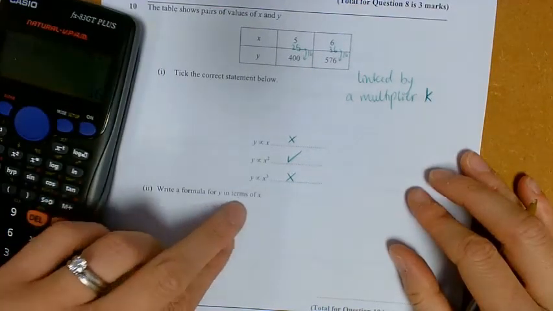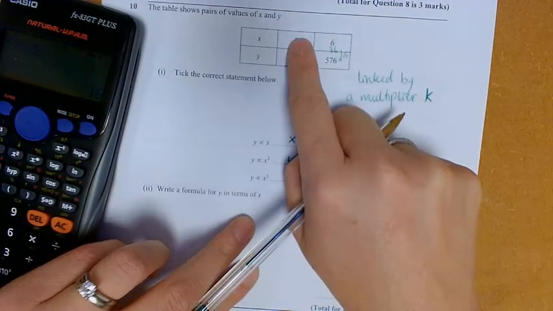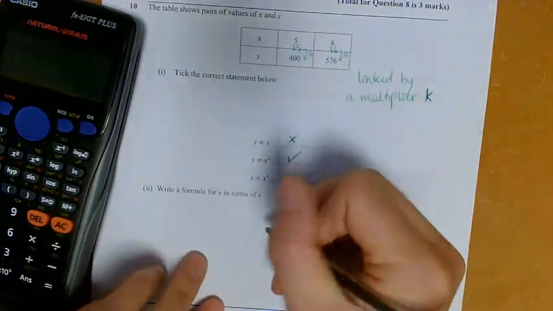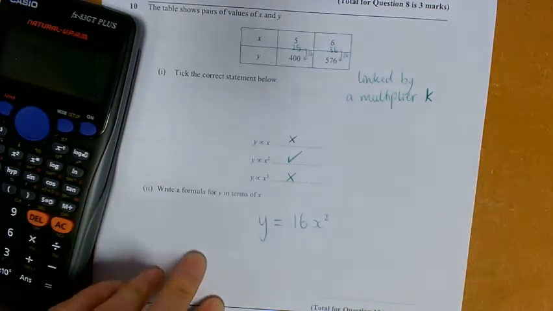Write a formula for y in terms of x. Well, we know that to get to y, you square x and you times it by 16. So y equals 16 lots of x squared.